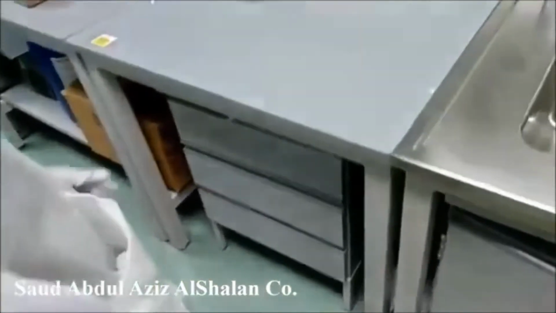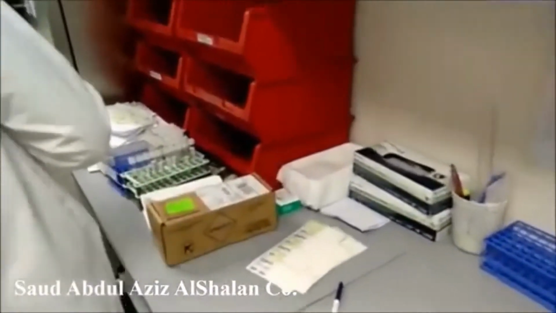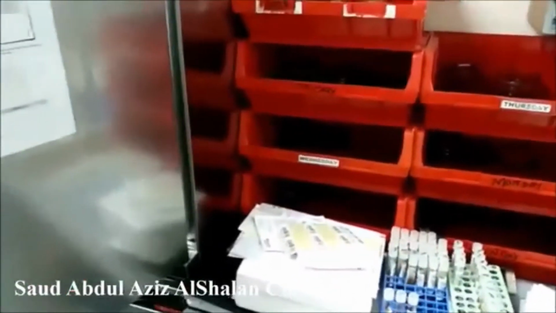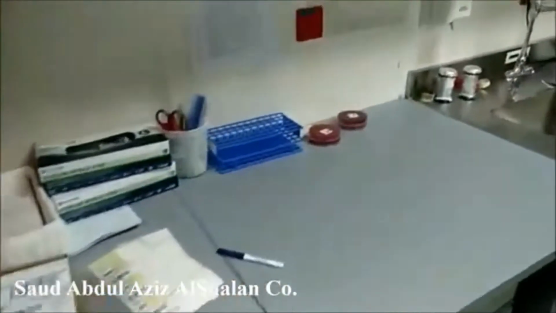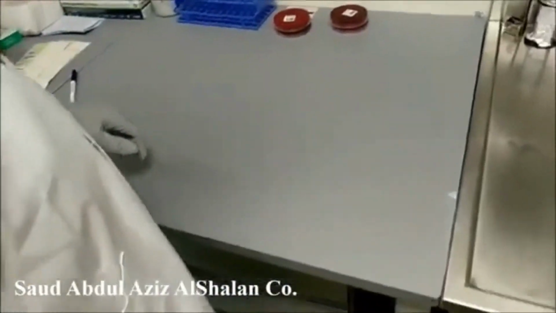For the Sabouraud dextrose, we have a separate incubator. Temperature 30 degrees. For how long? For 24 hours.